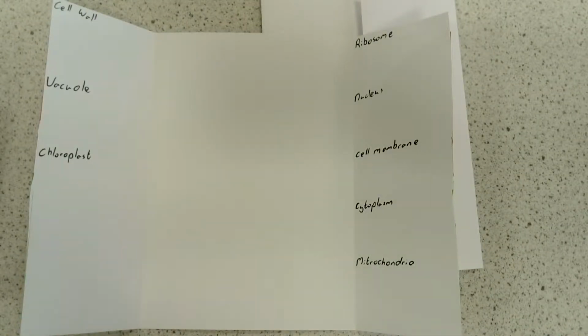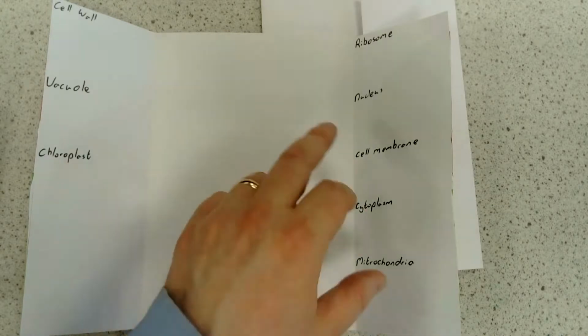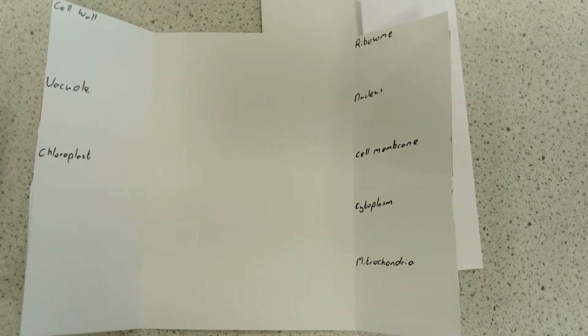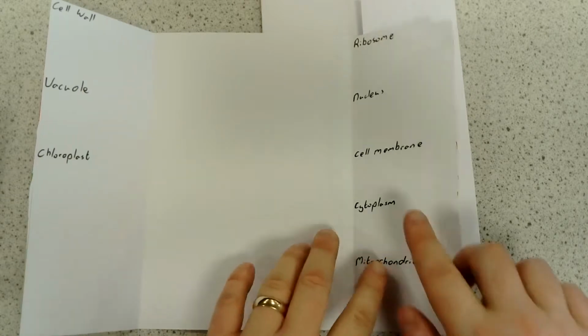You've got the nucleus. The nucleus contains DNA and controls cell activity. I'll repeat this, do not put that it is the brain of the cell. It is not the brain of the cell. Cells do not have a brain. The nucleus is there, it contains DNA, it controls cell activity.